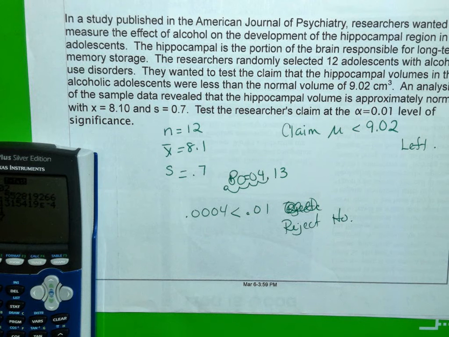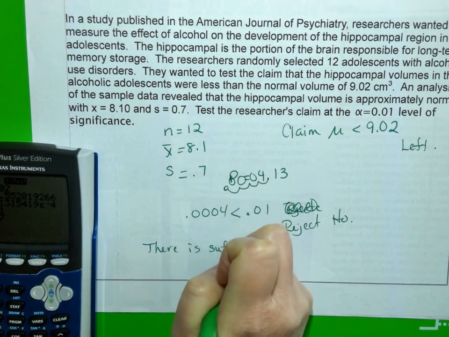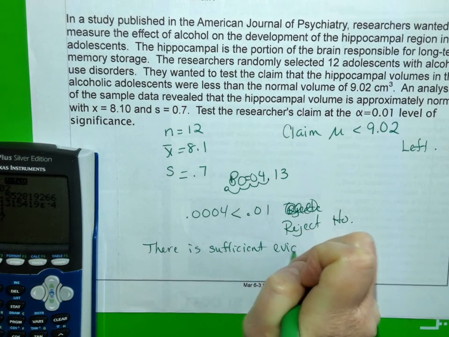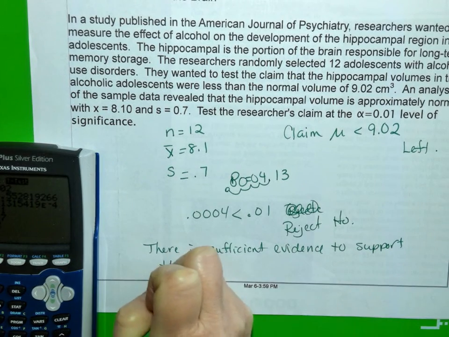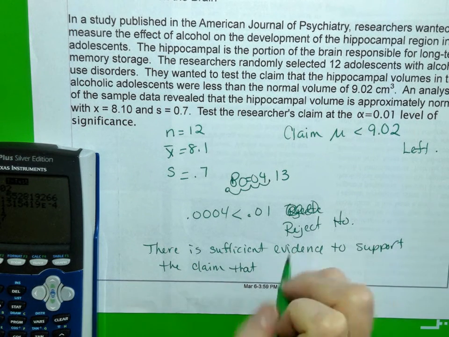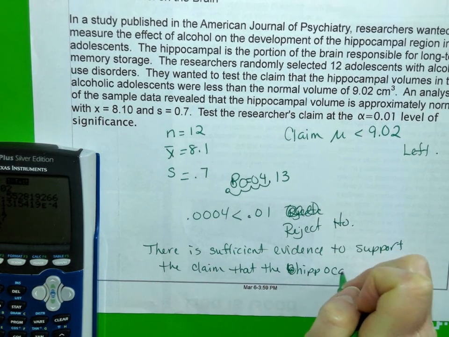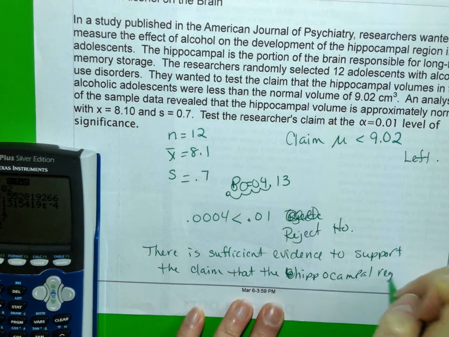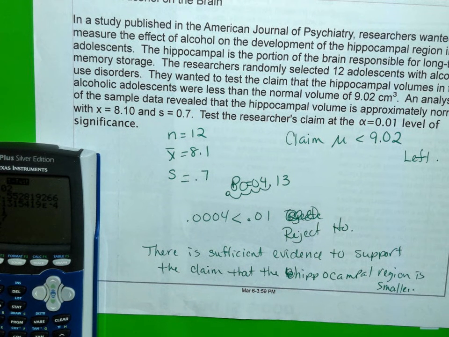Which means what? Same thing I did a second ago. We rejected, which meant we had sufficient evidence to support the claim that the hippocampal region is smaller. Yeah. Makes sense. Cool beans?